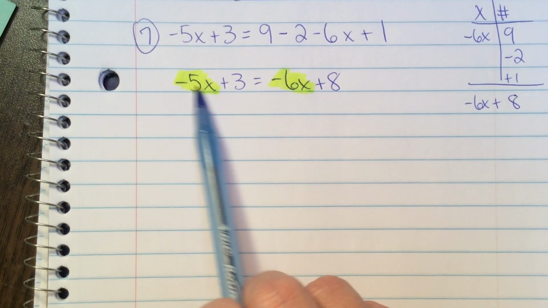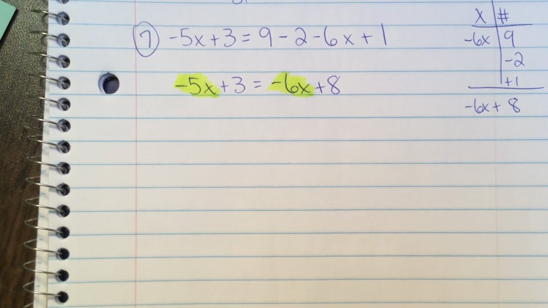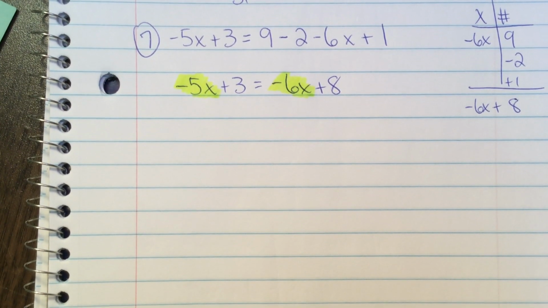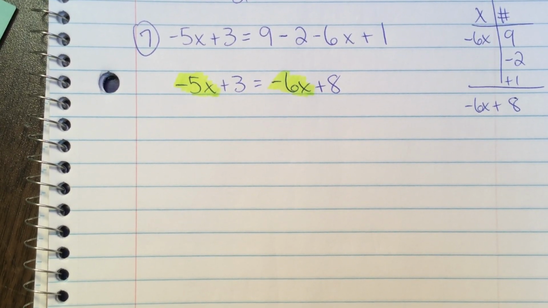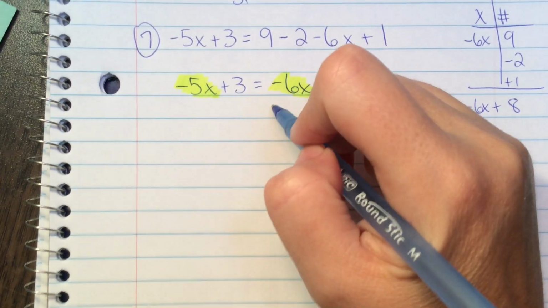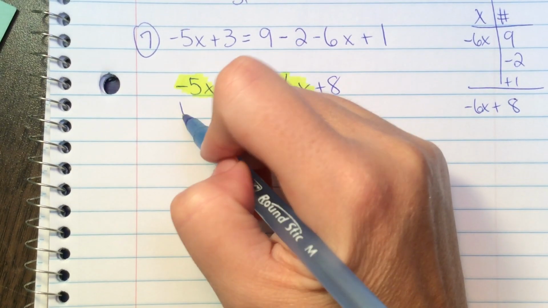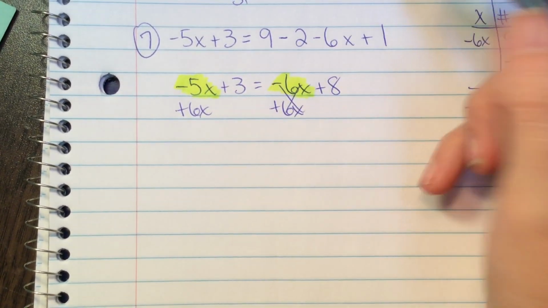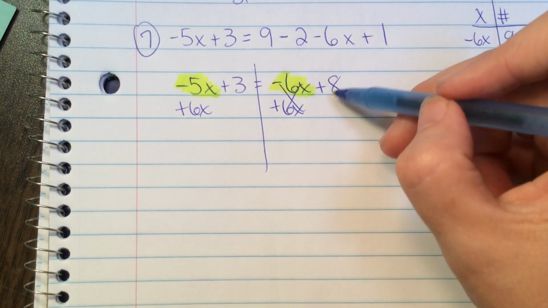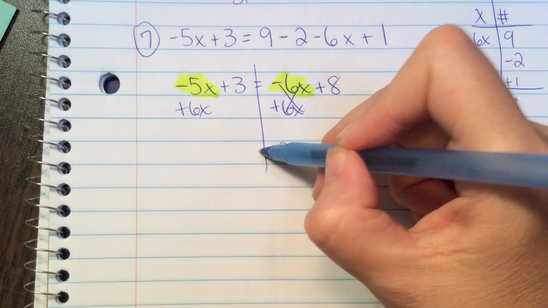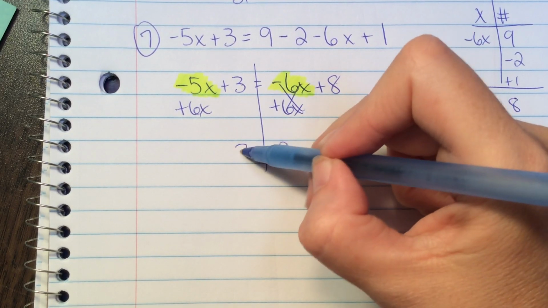So now we have negative 5x and negative 6x. Which one's smaller? So think about it. If they were positive numbers, 6 would be larger. But they're negative numbers, so that means 6 is smaller. So we're going to move the 6x, or the negative 6x actually. I'm going to draw my line. I'm going to keep the 8 over here, and I'm going to keep the 3 here.